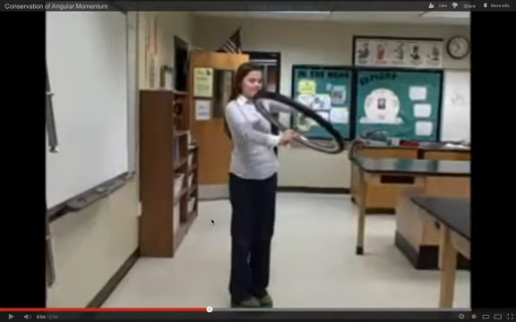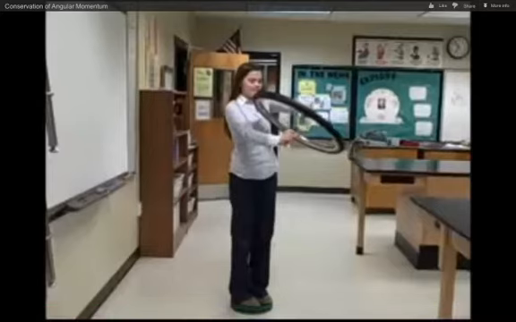Okay, so she turned it. She rotated the wheel to the right. The angular momentum was coming out of the disc. It was upright, going into the board. When she spun it up like that, which way did she point the angular momentum? The wheel's going this way.